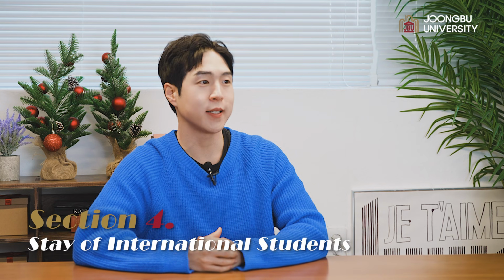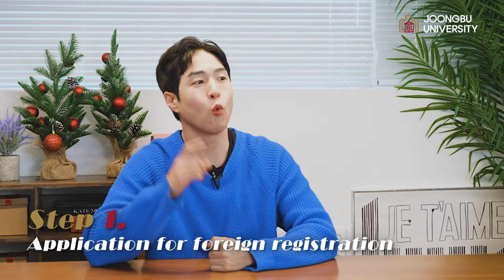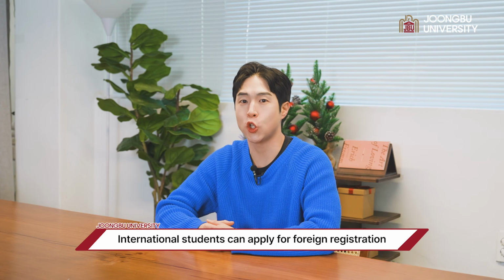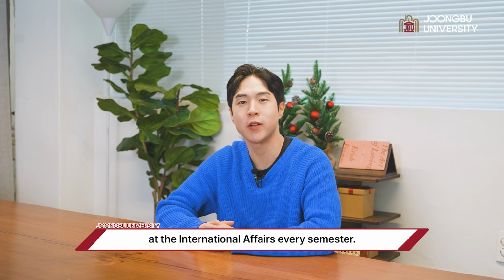Section 4. Stay of international students. Here are the contents necessary for international students to stay in Korea. Step 1. Application for foreign registration. International students can apply for foreign registration at the International Affairs every semester.